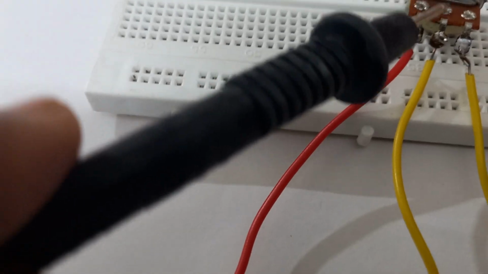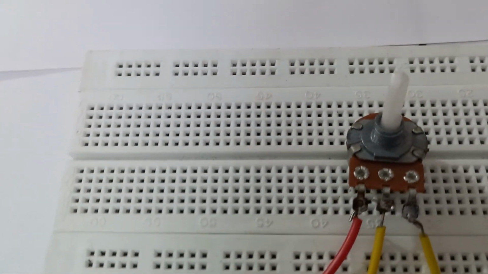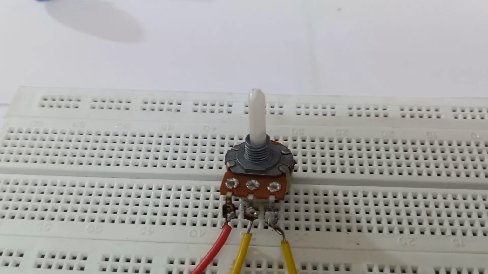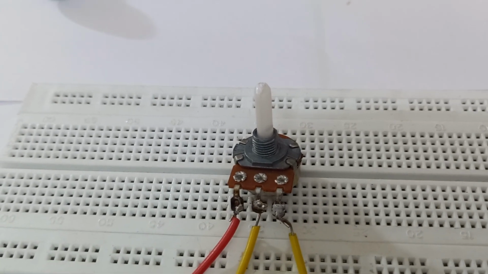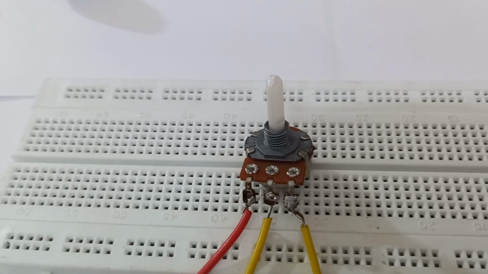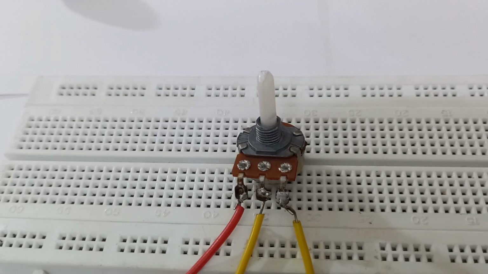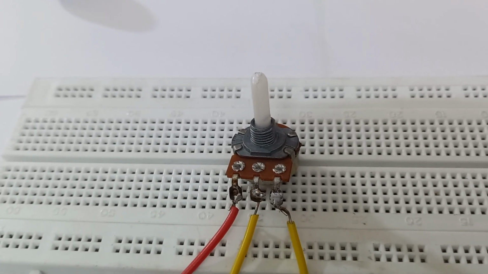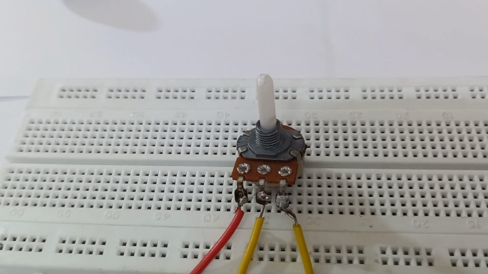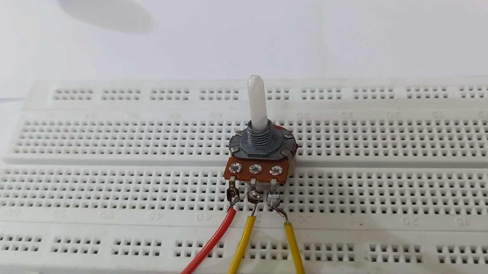The middle one is connected to the wiper. So in total it has three terminals. When the wiper is moved along the resistive track, it changes the length of the resistive element between the wiper and the two fixed ends. As a result, the resistance between the wiper and each fixed end varies. This variation in resistance is used to control the flow of current in a circuit.